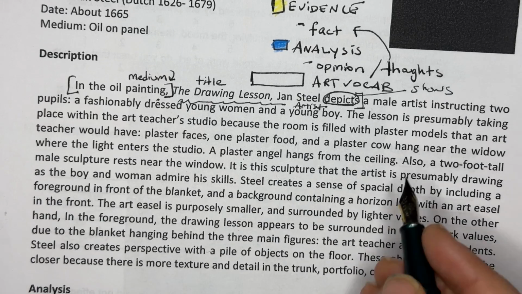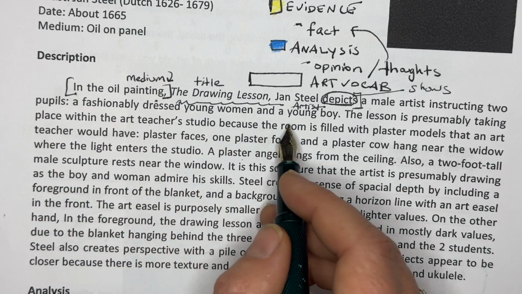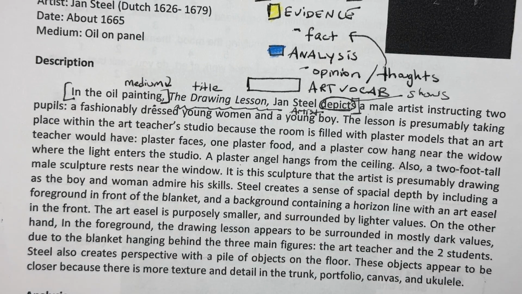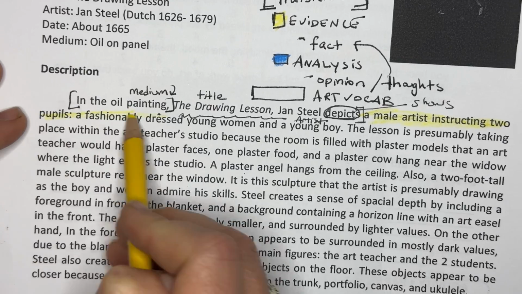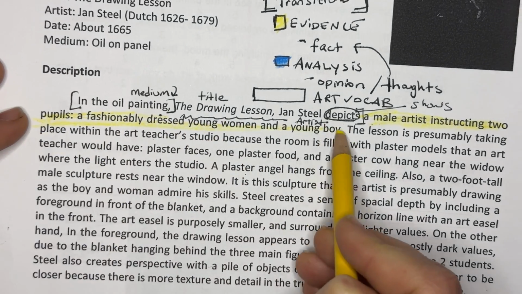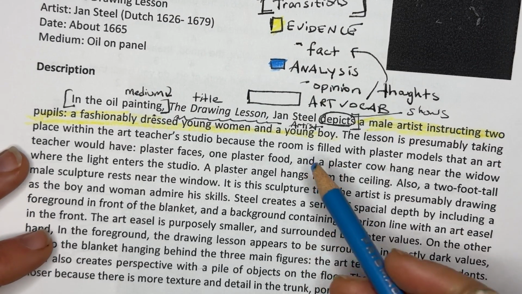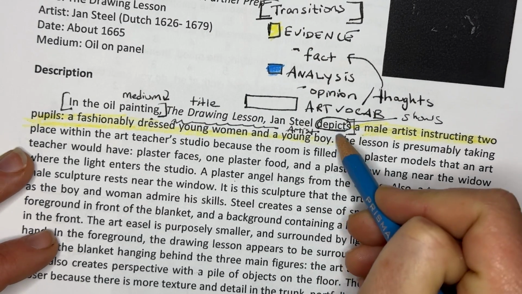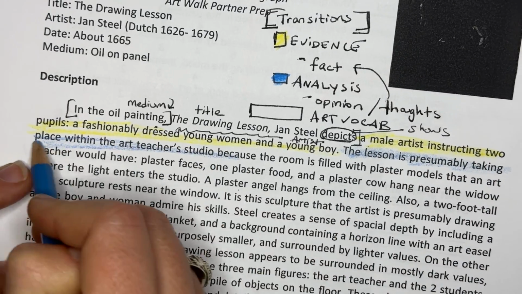or whatever. "A male artist instructing 2 pupils, a fashionably dressed young woman and a young boy." Okay, that's a fact. That's what's in the painting. "The lesson is presumably taking place within the art teacher's studio." Okay, this is an opinion, what you think.